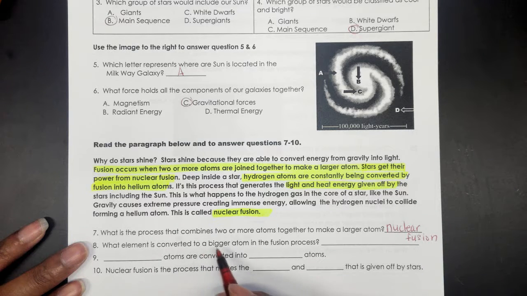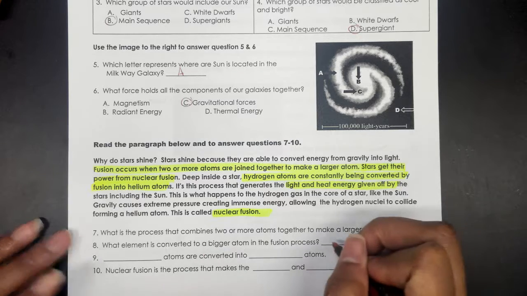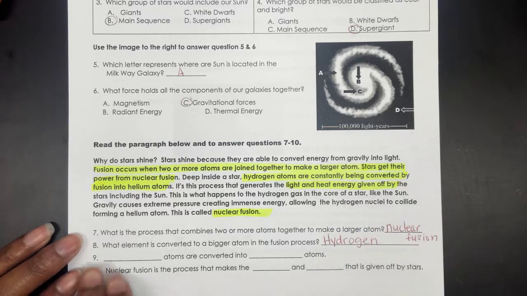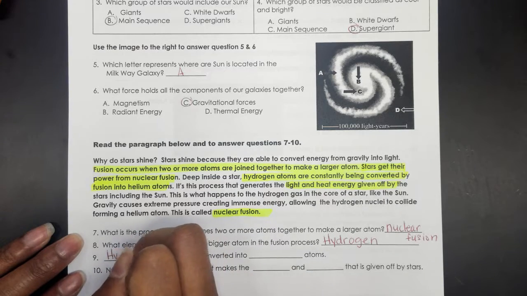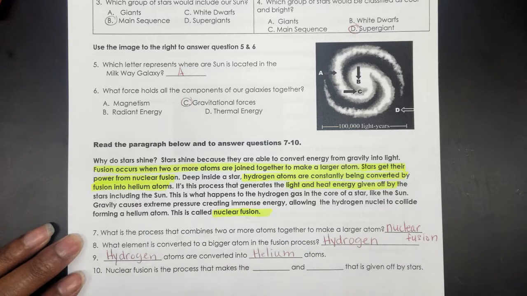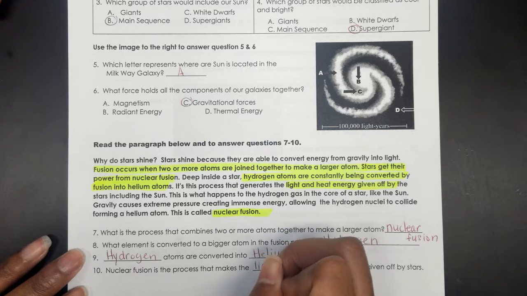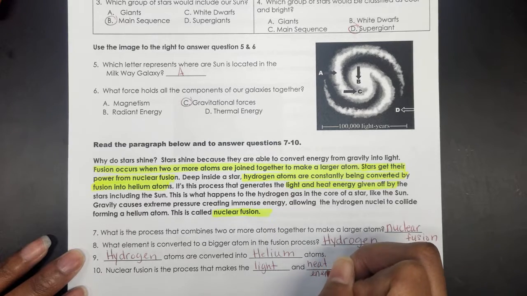What element is converted to a bigger atom in the fusion process? Hydrogen becomes helium atom. So the one that's converted is hydrogen. Hydrogen is converted into helium. So then that's the answer for number 9. Hydrogen atoms are converted into what? Helium. Nuclear fusion is the process that makes the light and heat. Good job. This is going to be on the test. It's very possible.